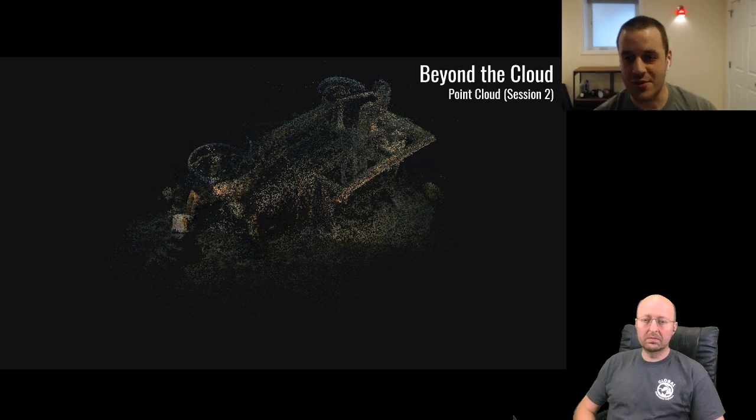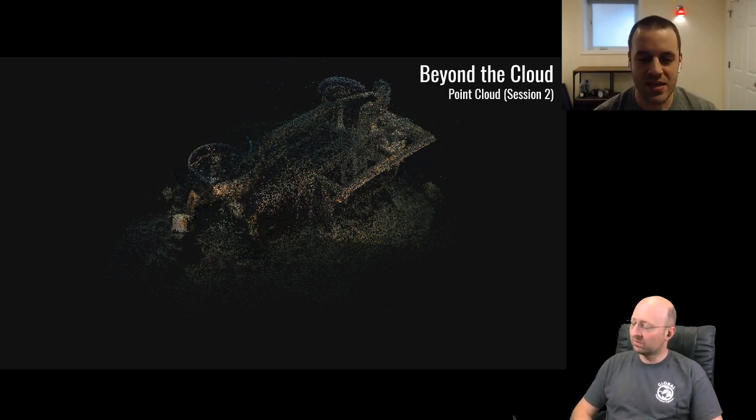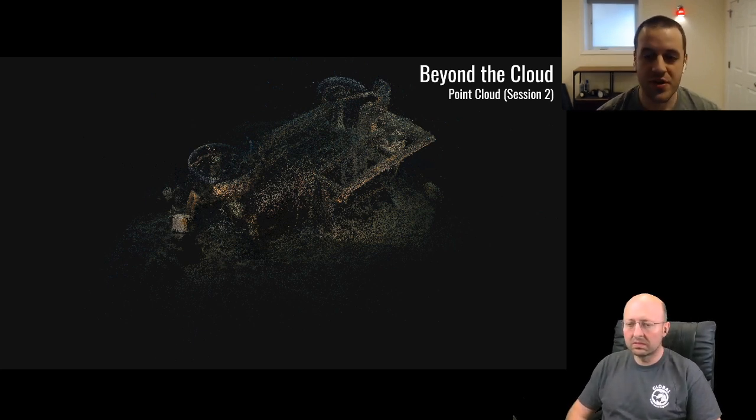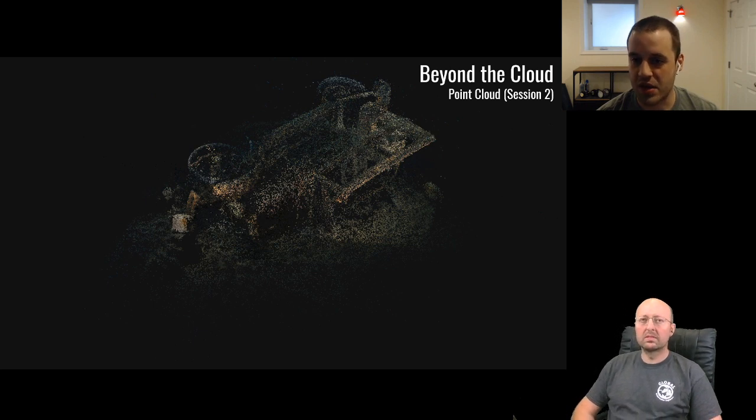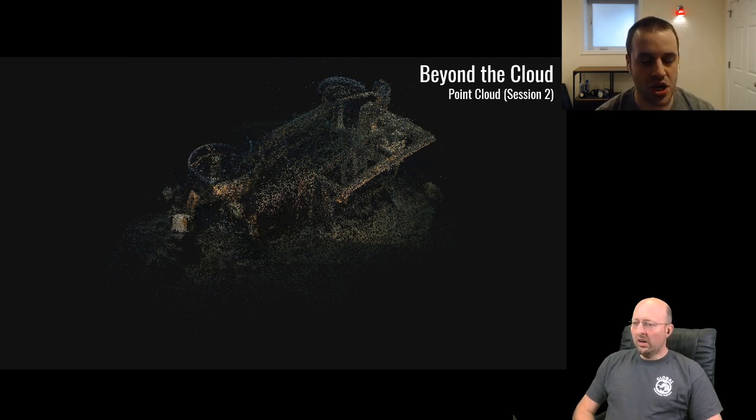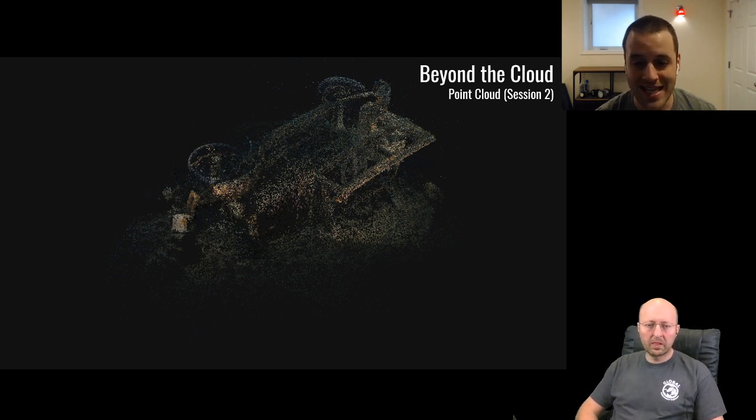All right, so back to photogrammetry. Let's talk a little bit about what we've done so far and where we're building towards. The first thing that we've done is built a sparse point cloud. This is a sparse point cloud of a model that we did here near Seattle, of a car that went off road in a local lake called Lake Crescent.